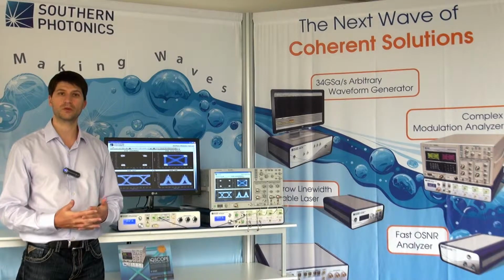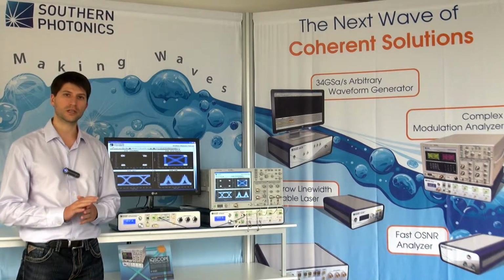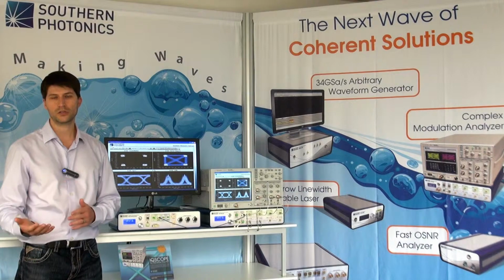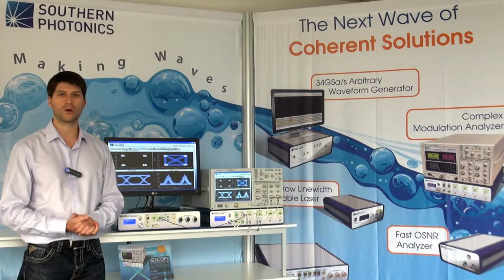We'll also show some typical configurations using the local oscillator from the IQScope, as well as using the local oscillator from your own transmitter.